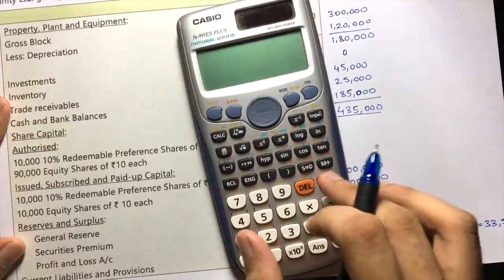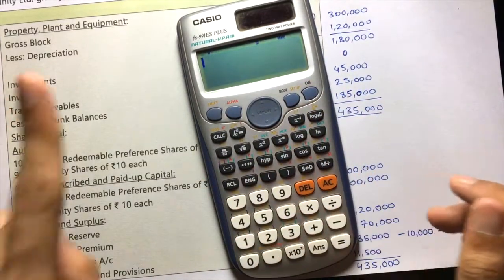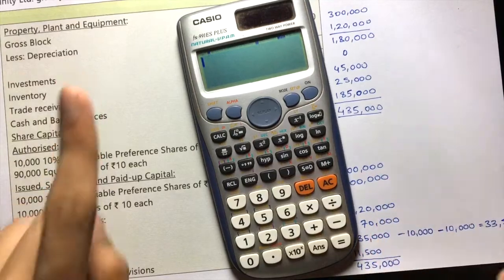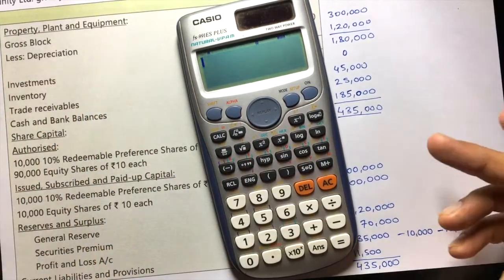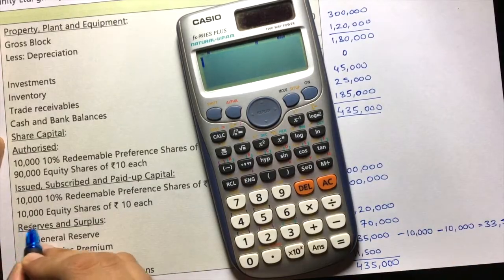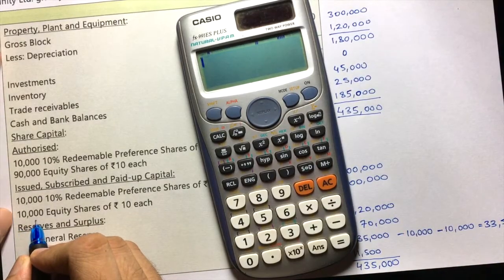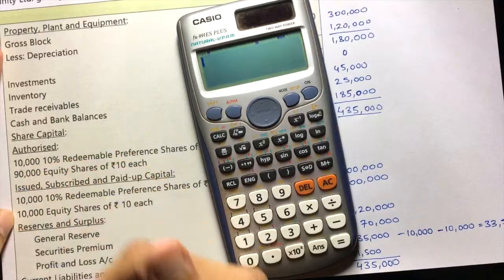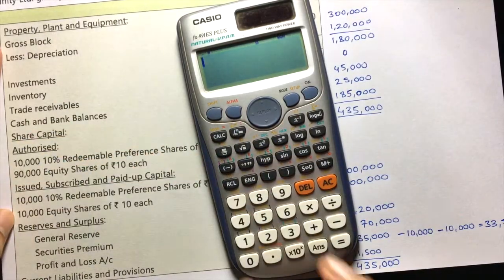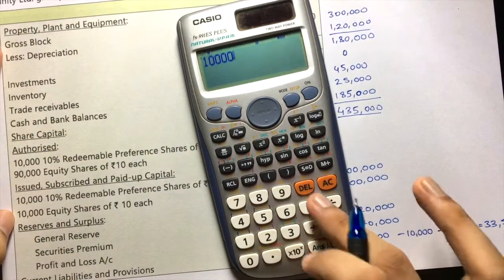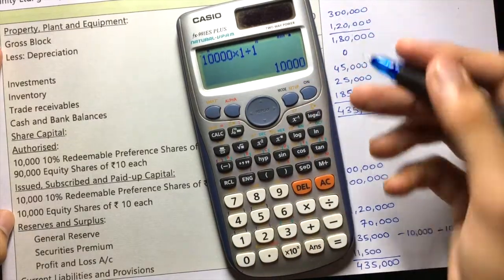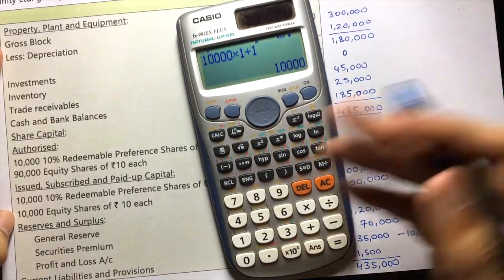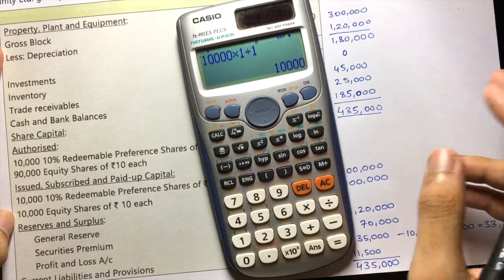So now let's calculate the bonus. It's really simple. They are saying 1 share for every 1 share. If you have 1 share in the company, 1 additional share will be given to you free of cost, right? So how will you calculate? There are 10,000 shares in the company. So 100% bonus means additional 10,000 shares will be issued. 10,000 shares are already there, into 1 by 1, so that is 10,000 additional shares. So in total, how many shares will be there after the bonus? 20,000 shares. Is it clear?